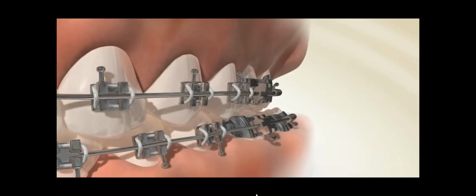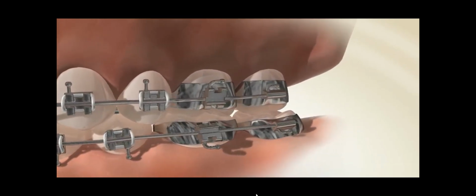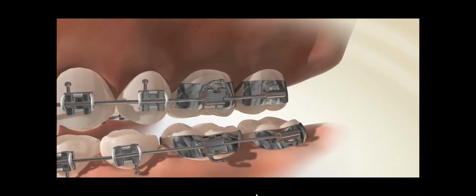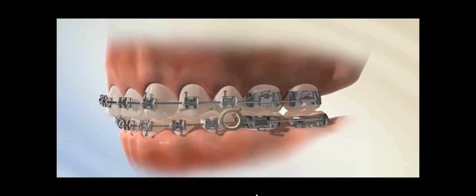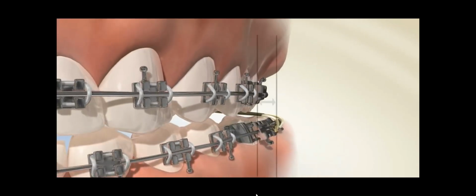The clip here shows correction of crossbite using crossbite elastics. These elastics are worn from the palatal surface of the maxillary molars with help of a lingual button to the buccal surface of mandibular molar.